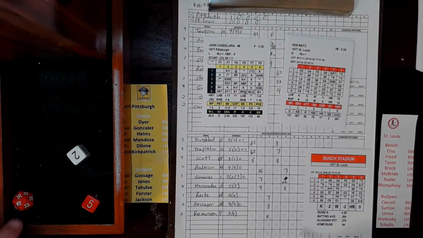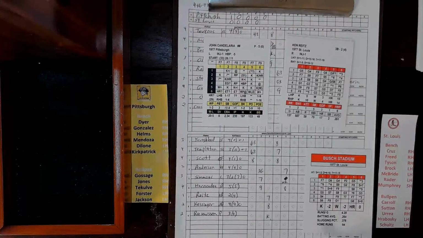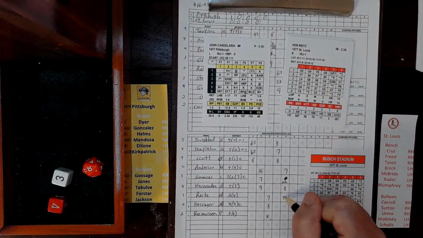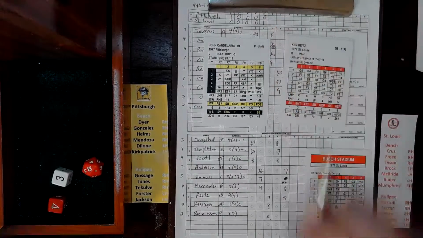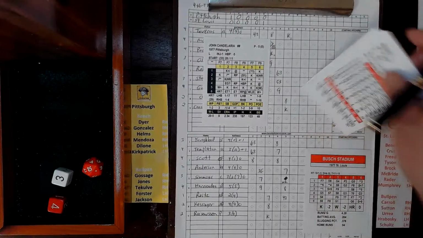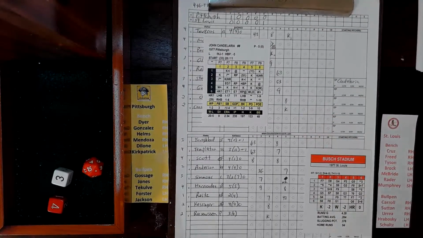5-2, strikeout. 19, too high. We go to Rietz's card. 4-3, it's a ground ball to second. So how about that, a ground ball out? That's a novelty. But the inning's over. The home run from Simmons ties this game up at 1 apiece after 5.